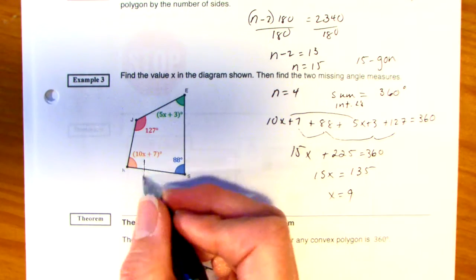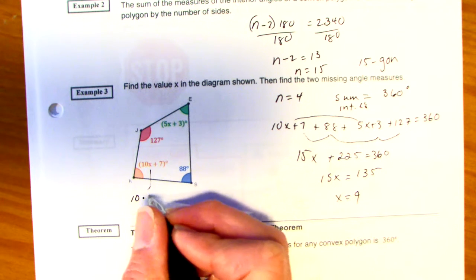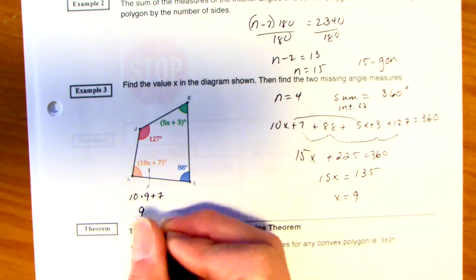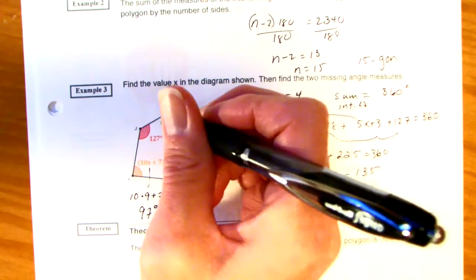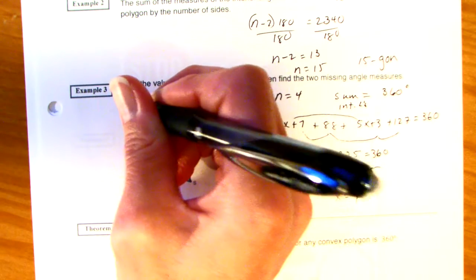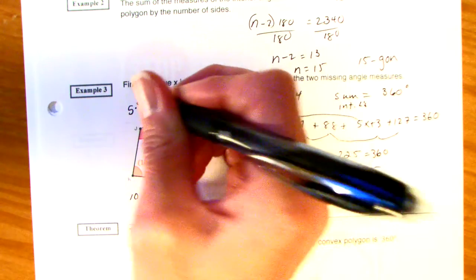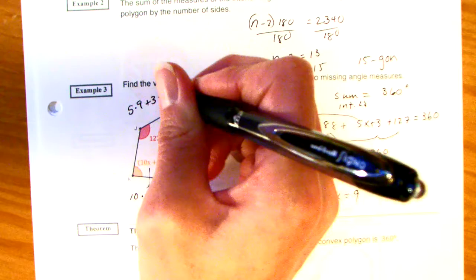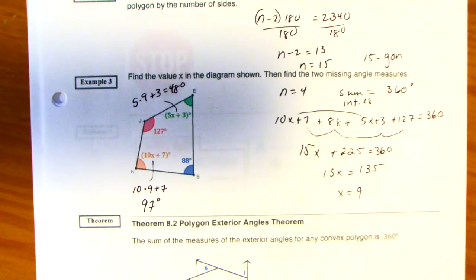Well, if we plug 9 in here, I have 10 times 9 plus 7. 10 times 9 is 90 plus 7. We get 97 degrees. Then here, 5 times 9 plus 3. 5 times 9 is 45, plus 3 is 48. So far, so good? It looks nice in color, doesn't it? All right.